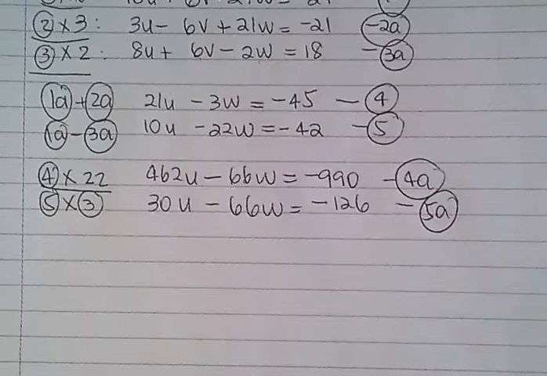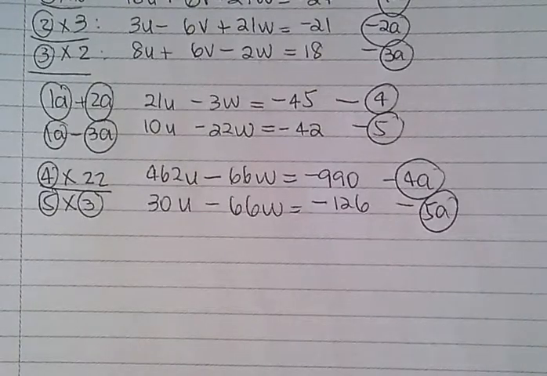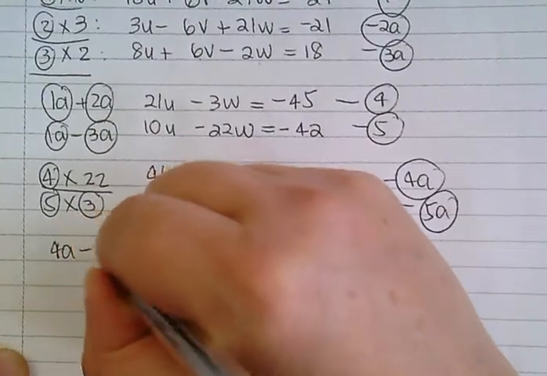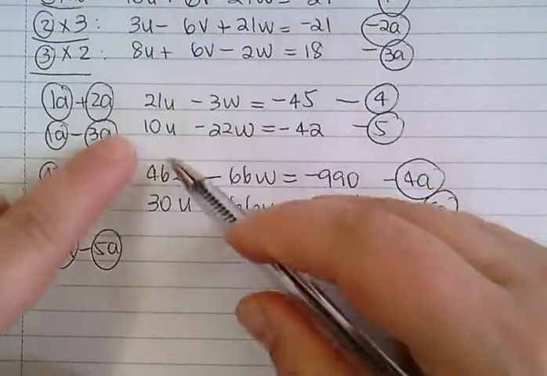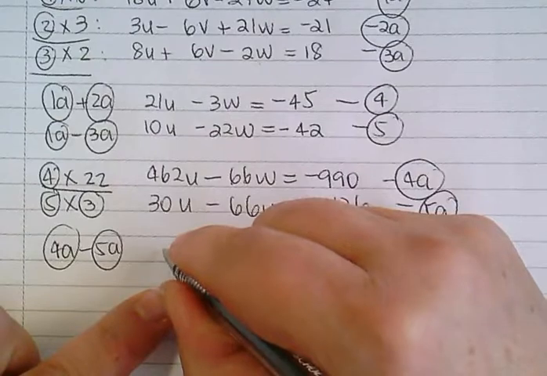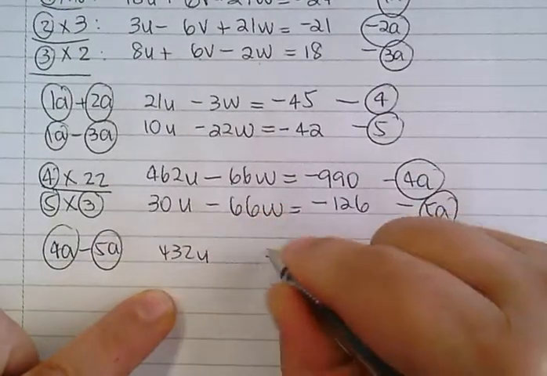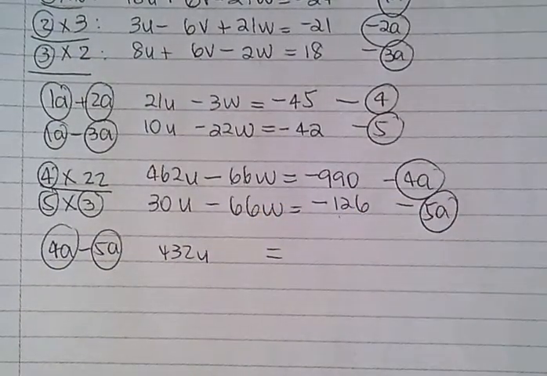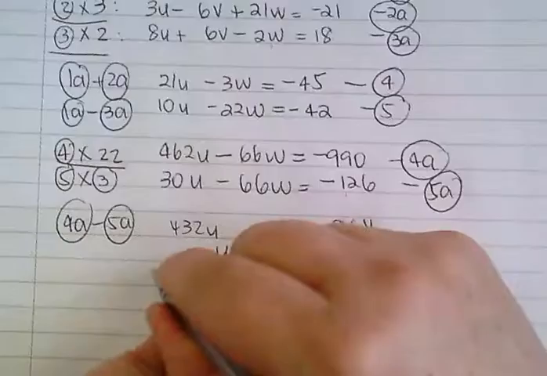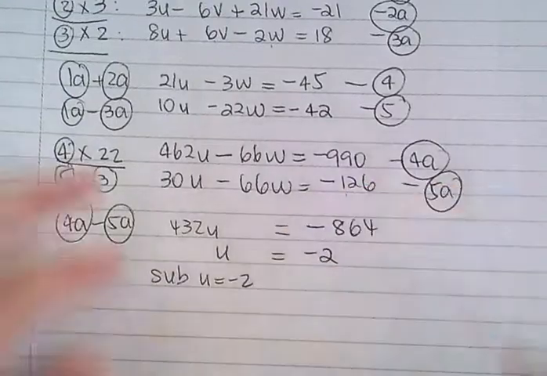Now what are we going to do? Add or subtract? They're identical. Subtract. 4A minus 5A. 462 minus 30, that's 432U equals, what's 990? Negative 990 plus 126. We're going to sub U is negative 2.